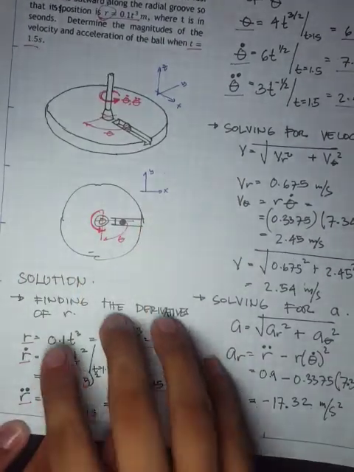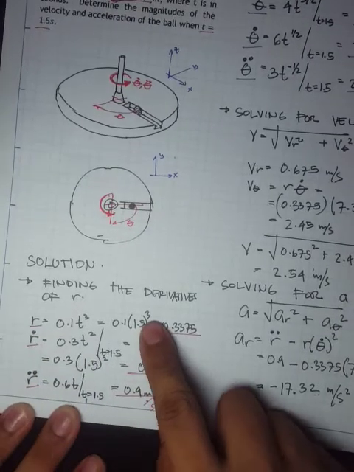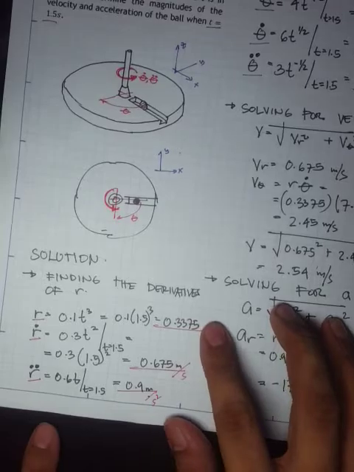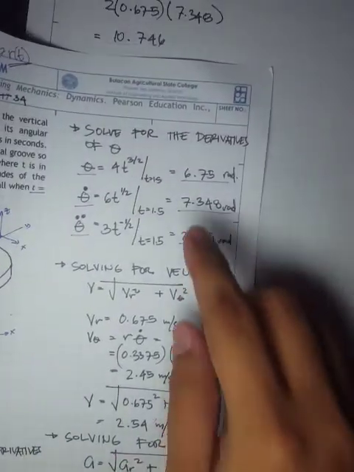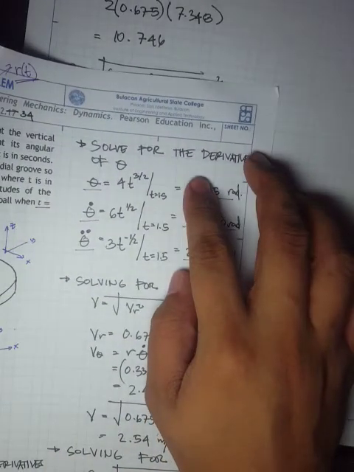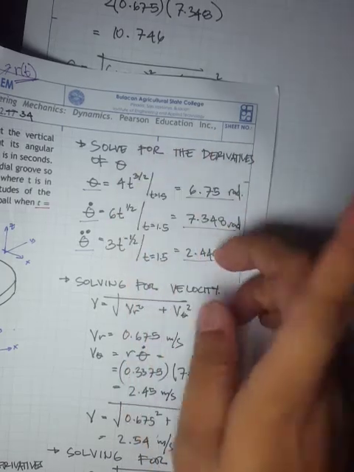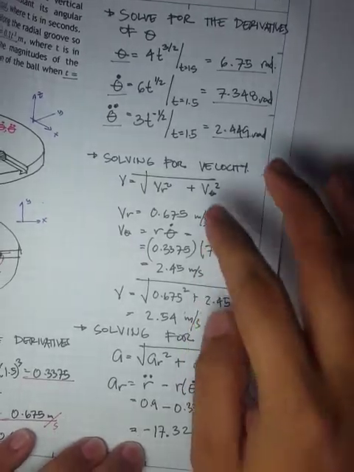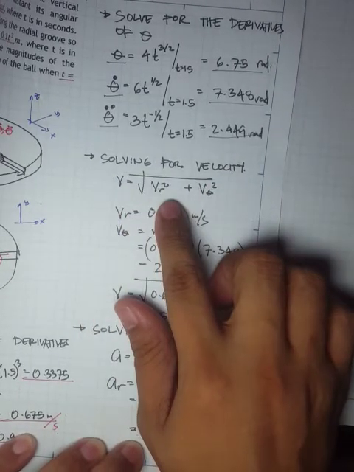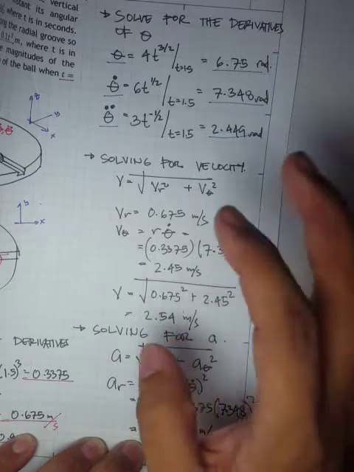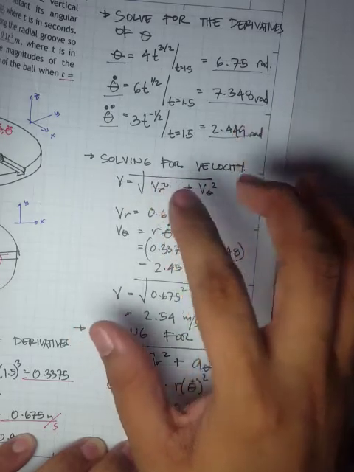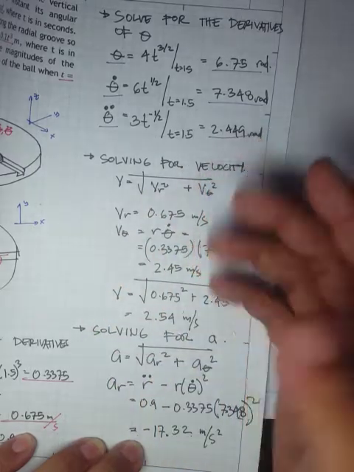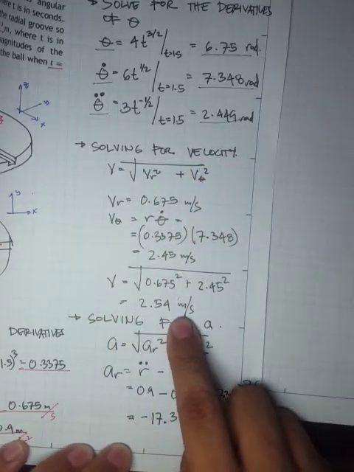Okay, so just a brief review. First, we find the derivatives of our linear position, and then the second step, we find the derivatives for our angular position, and then we solve for the velocity. The velocity has two components, the radial component and the angular component. We first find vr and then v theta, and then we substitute, and we get this 2.54 meters per second.